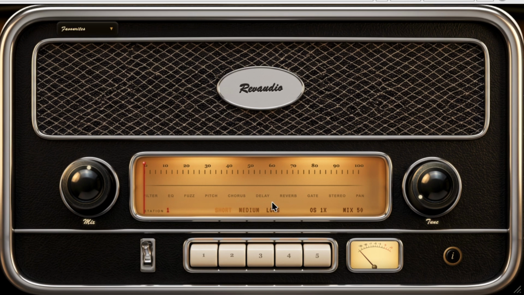Here's the trick. Behind this dial is a single number called the seed, anywhere from 1 to 1,000,000. That one number decides everything else, which effects are even switched on, and exactly how each one is set. It's not a preset browser, and it's not 10 knobs to tweak by hand. That's the whole engine. Let's drive it.